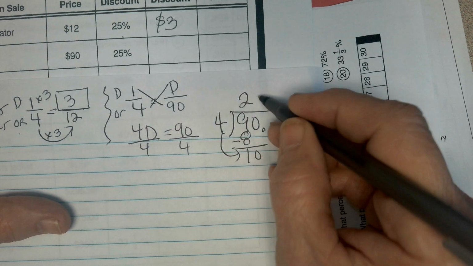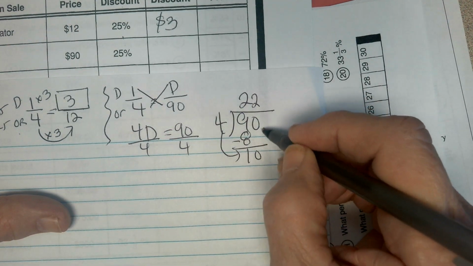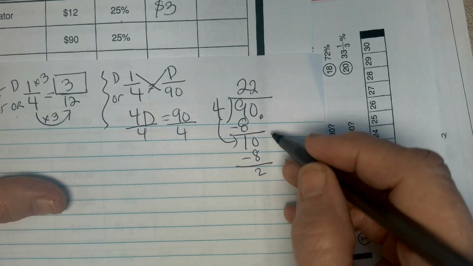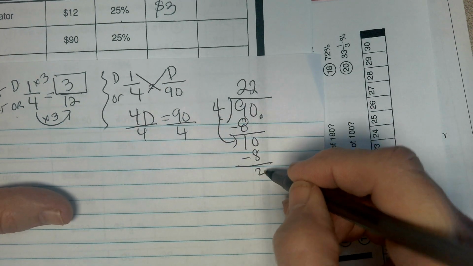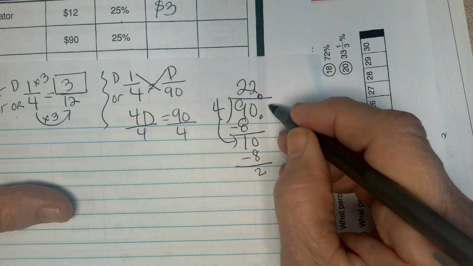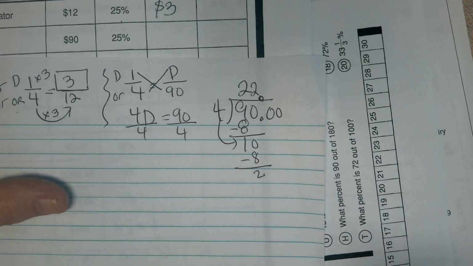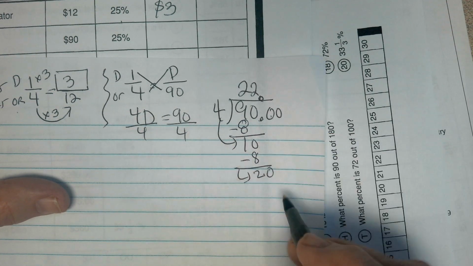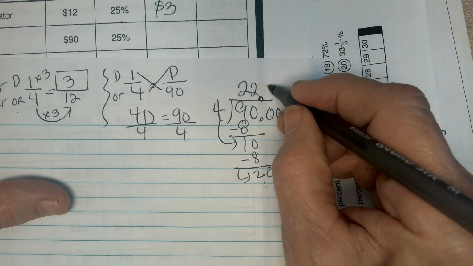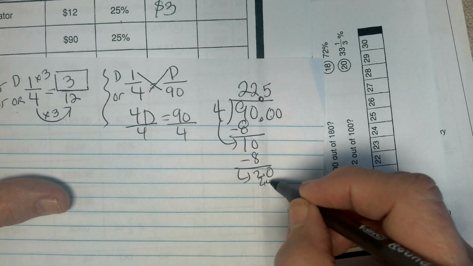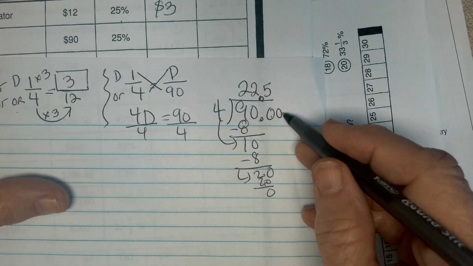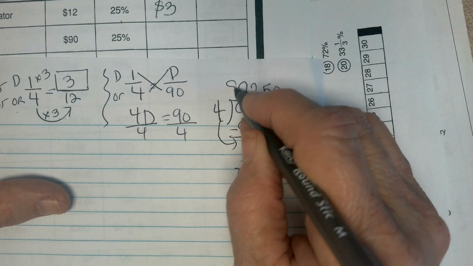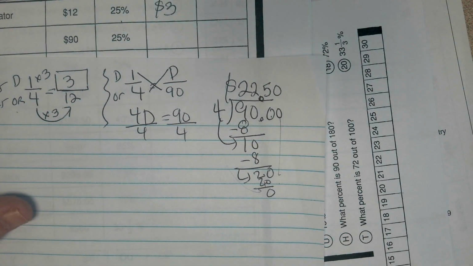Right, 4 goes into that twice. 2 times 4 is 8. Subtract. All right, I'm not going to do it as a fraction because we need money. So I do need to go ahead and make it look like money. I'm going to put a decimal and 2 zeros, bring down one of them. It goes perfectly 5 times. But then again, it's going to be another 0, and 4 doesn't go into 0, so it's going to be that. So the discount is $22.50.